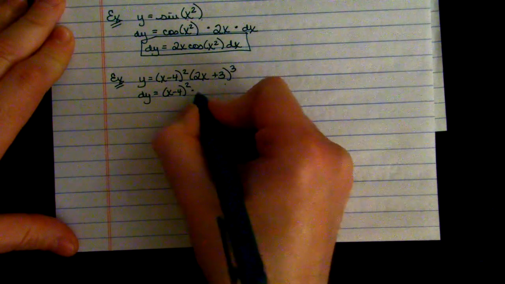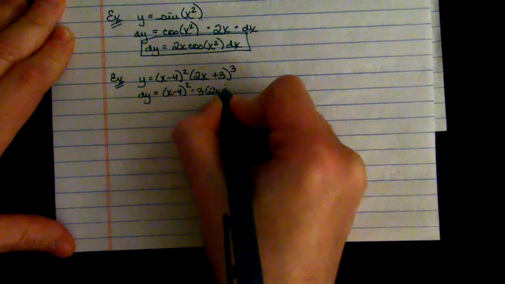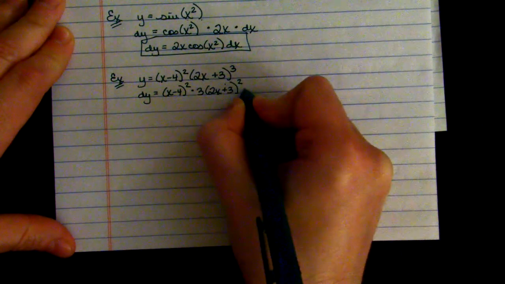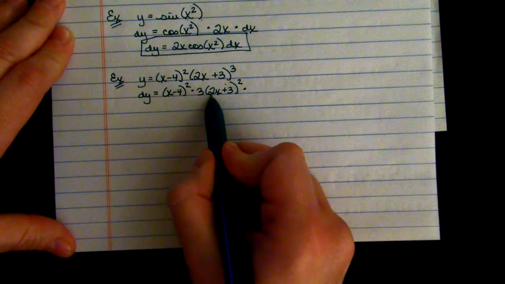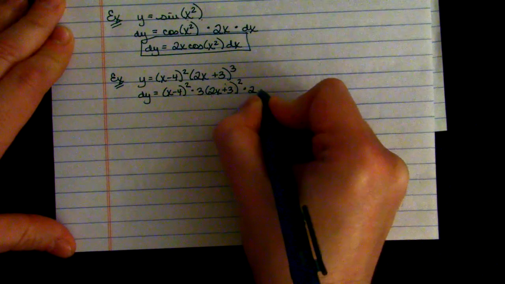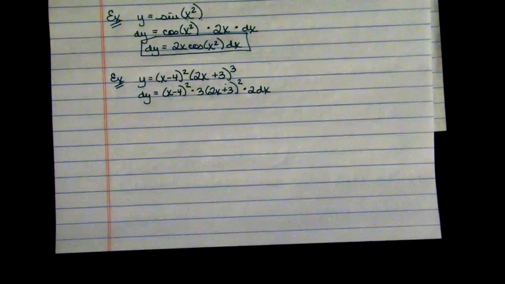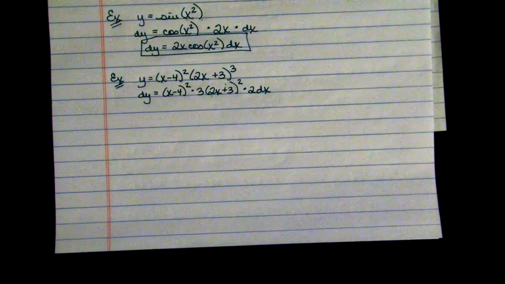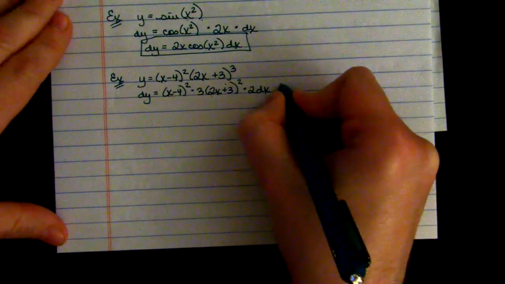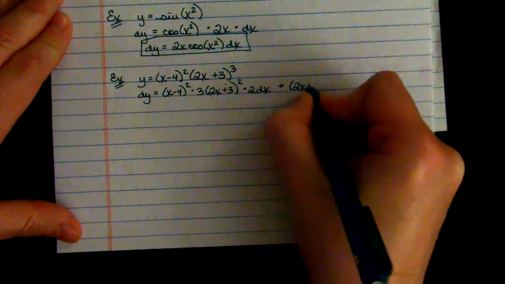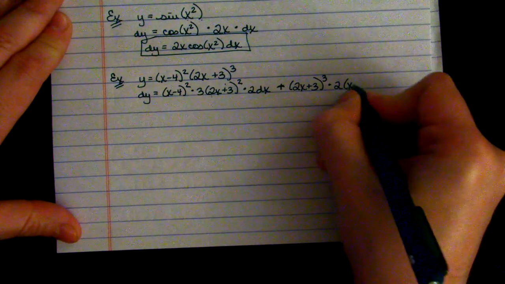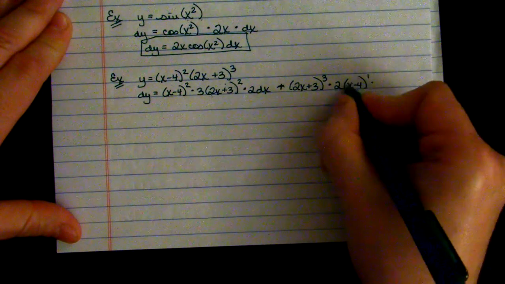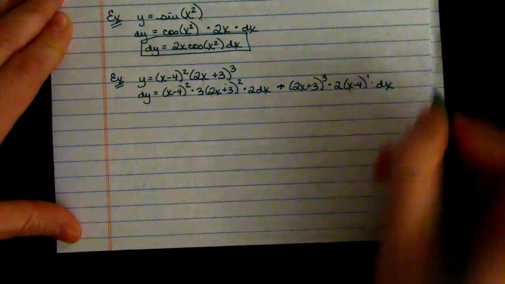I'm going to deal with that cube first. I'm going to say 3 times 2x plus 3 squared times the derivative of the inside. The derivative of 2x plus 3 is 2 dx. See if you can go do second times derivative of the first. Second, 2x plus 3 cubed times derivative of the first is 2 times x minus 4 to the first times derivative of that inside, derivative of x minus 4, dx.